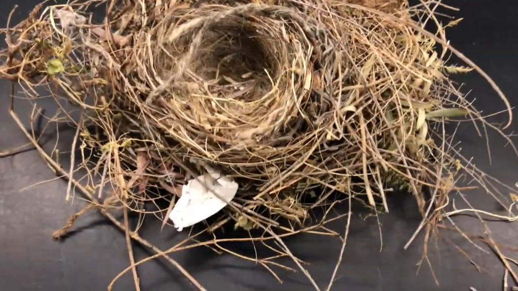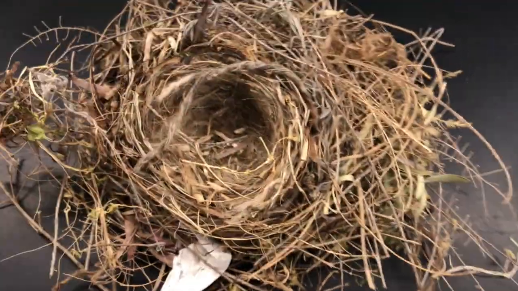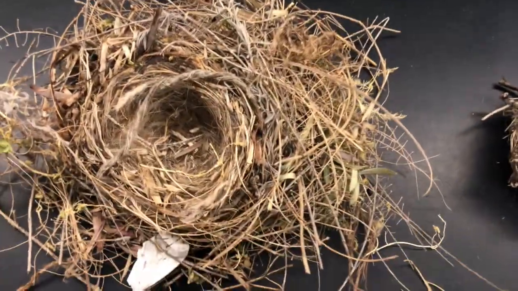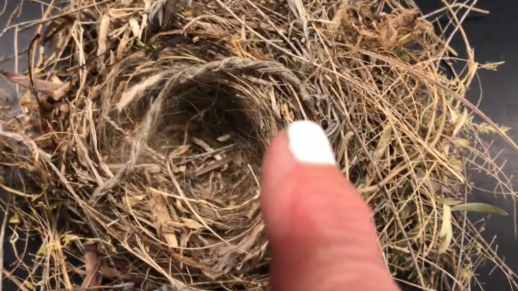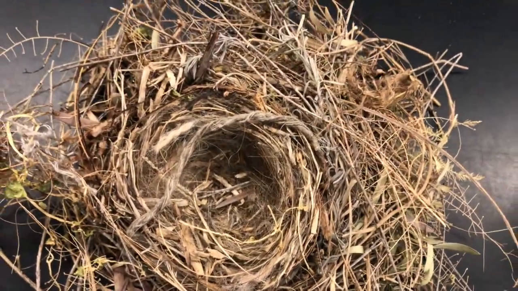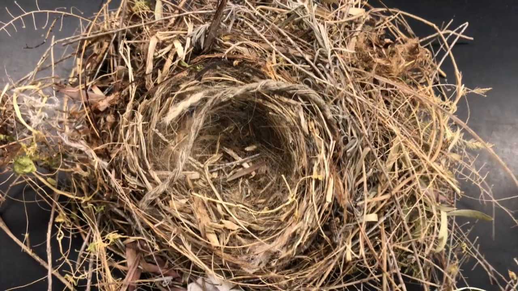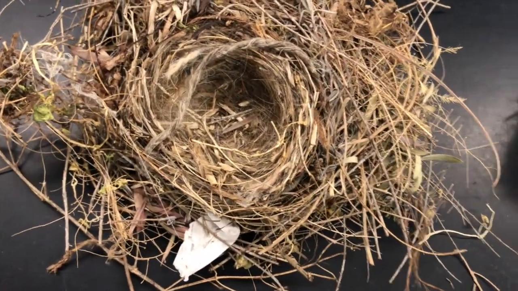This one, oh, I wonder what this little piece is. It looks like some tissue. This is a little nest, and you can see it's very kind of messy on the outside, and it gets neater and tighter. Oh, look, do you see this? They have some string. What a nice little nest. All the different parts that were brought together to make this little nest, this nice little shelter.